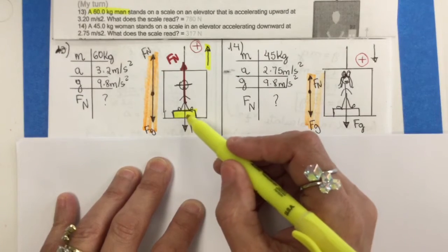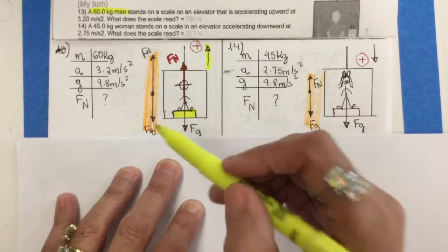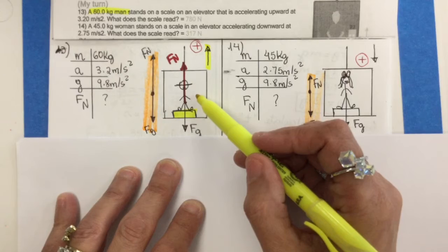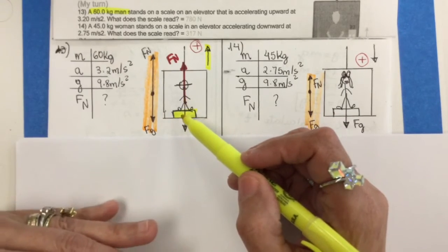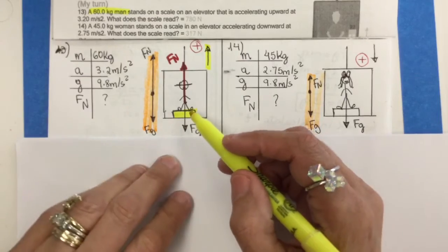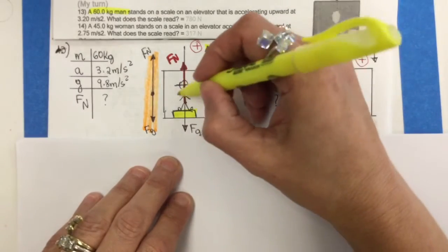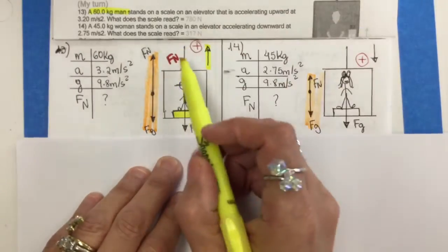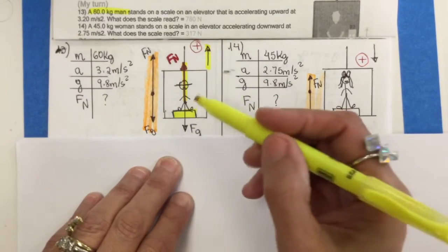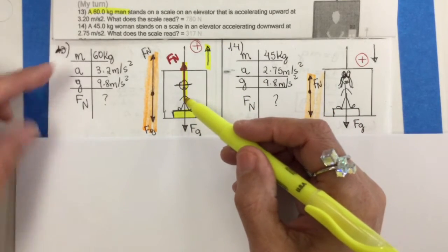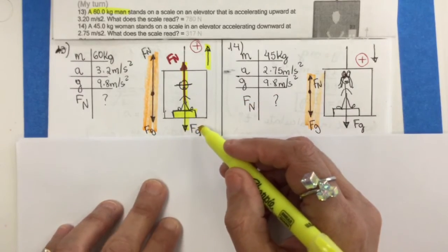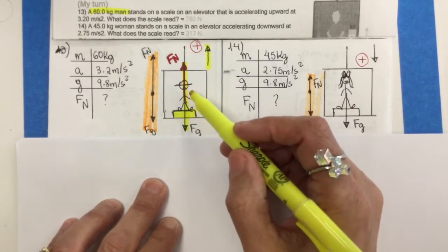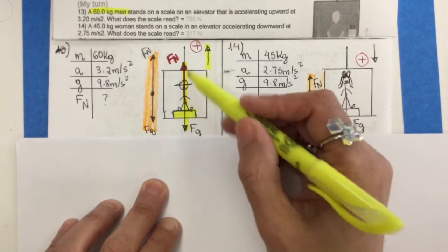The man is on the scale, which means that even though the elevator is suspended, the man is standing on a surface, pressing down on it. So this man has a normal force. And because the man has mass, he has a weight, which is Fg. So the two forces acting on this man are the weight and the normal force.